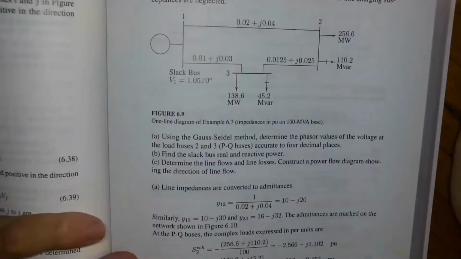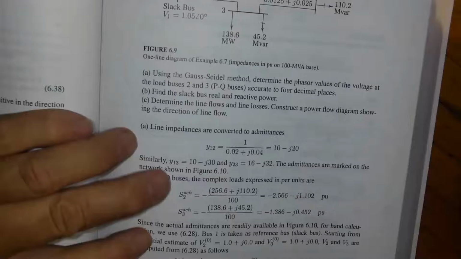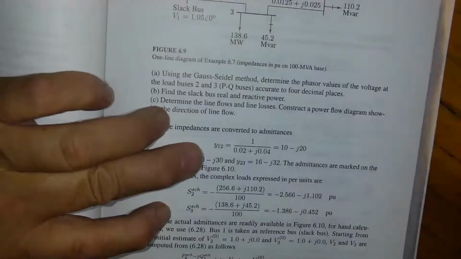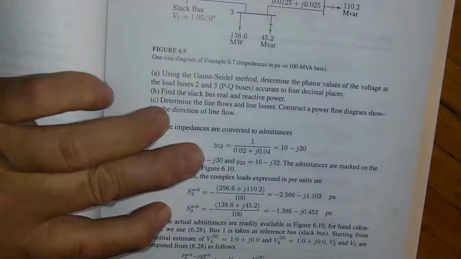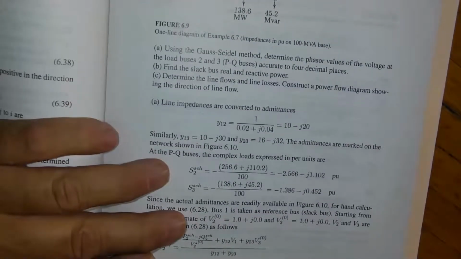Now let's use Gauss-Seidel, which is the one we're actually going to look at. Y12 is the inverse of that impedance, which gives 10 minus j20.